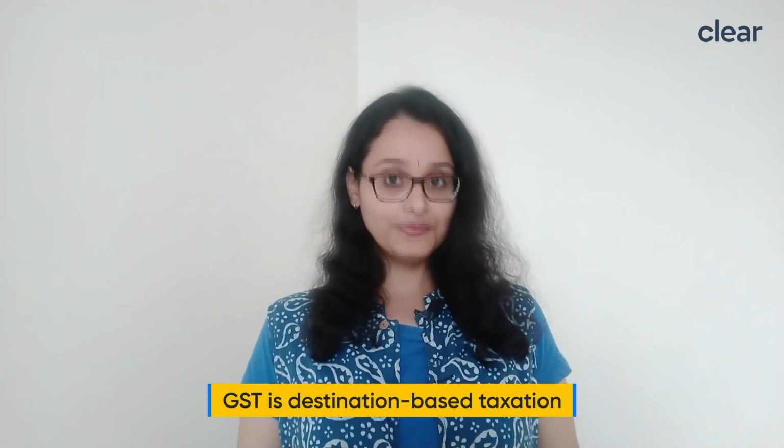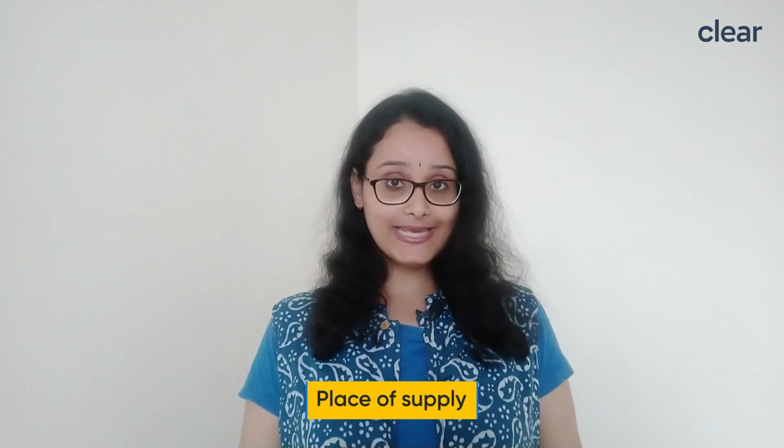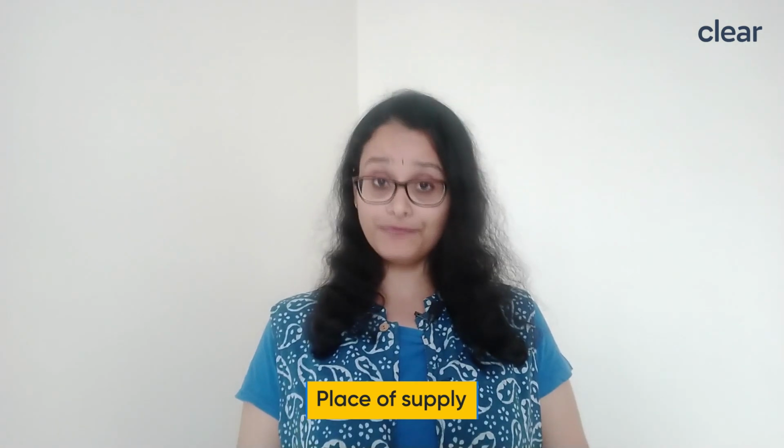How often have you got confused about whether to charge CGST and SGST or IGST in your sales invoice? I'm sure quite a number of times. Under GST, goods or services will be taxed at the place where they are consumed and not at the origin. So the state where they are consumed will have the right to collect GST. Therefore, place of supply is crucial under GST as all the provisions of GST revolve around it.